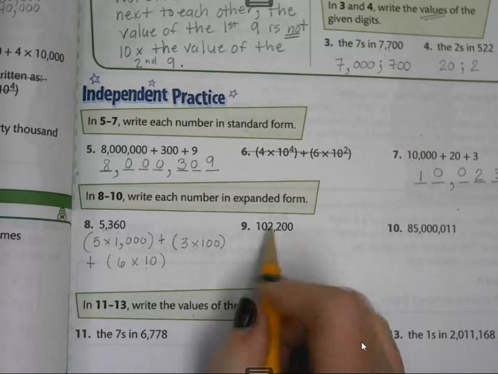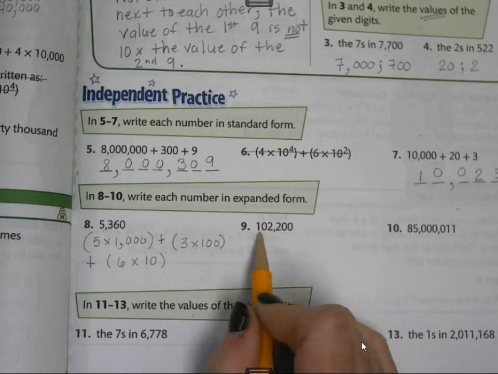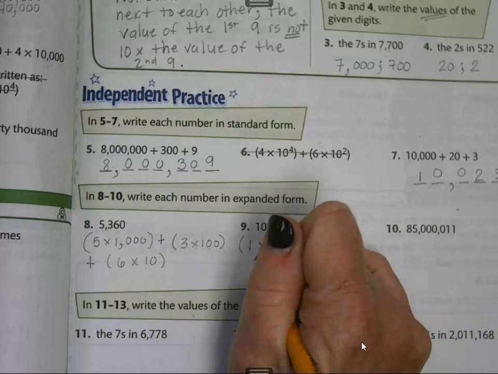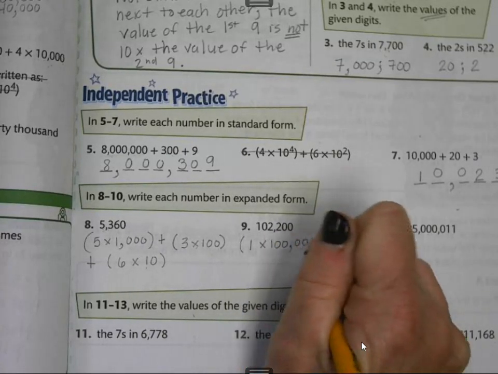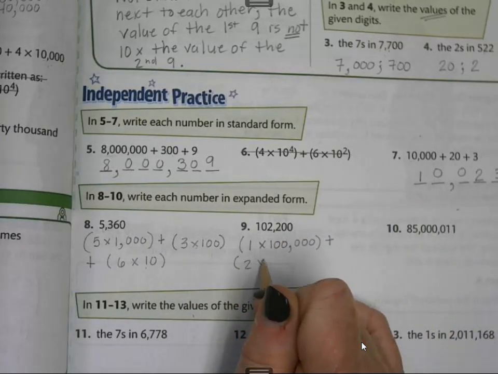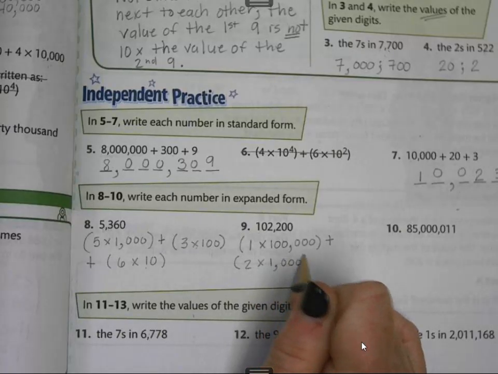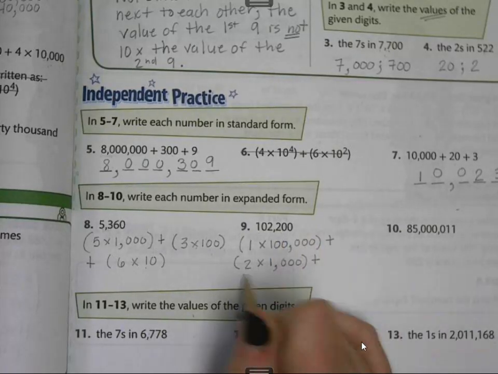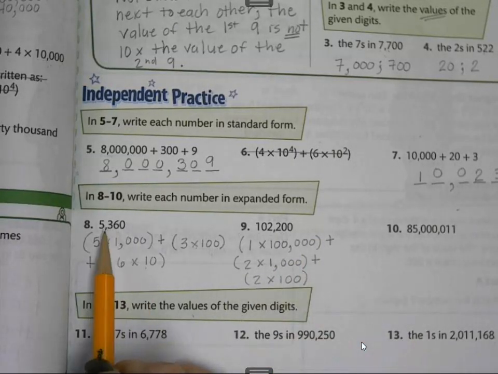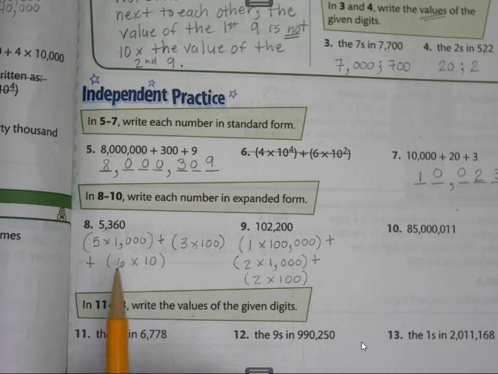All right, let's do the same thing with expanded form here. So again, I have a 1 this time in the 100,000ths place. So I'm going to do 1 times 100,000. The next digit I have is a 2, and it is in the thousandths place. So I'm going to multiply 2 times 1,000. And I have a 2 in the hundreds place, so 2 times 100. So what you notice is when I go from this standard form to expanded form, I'm multiplying the digit times its place value, and then I'm adding it to the next digit times its place value.